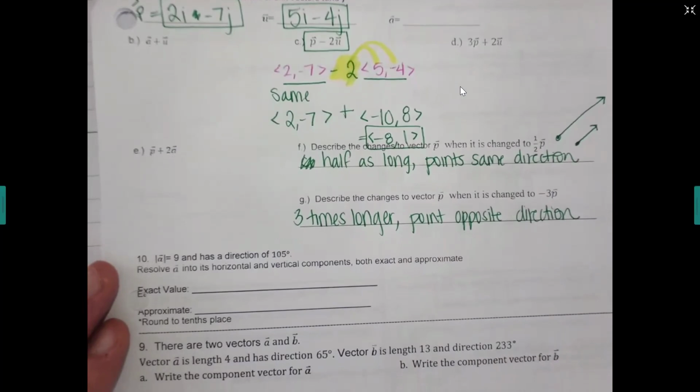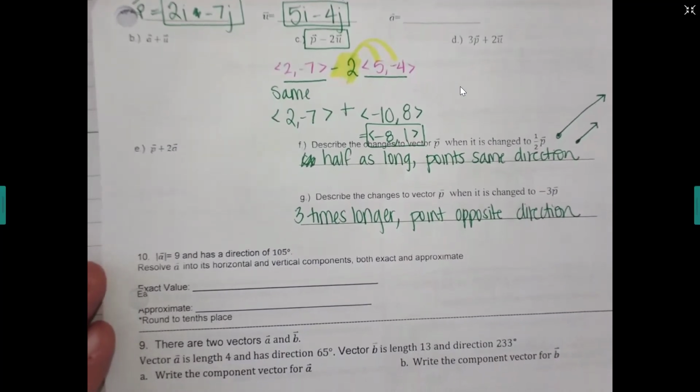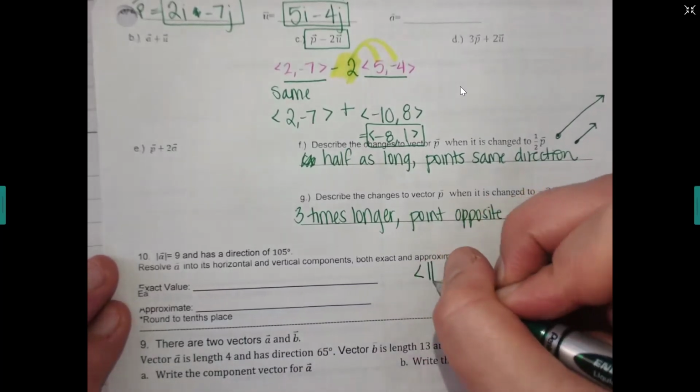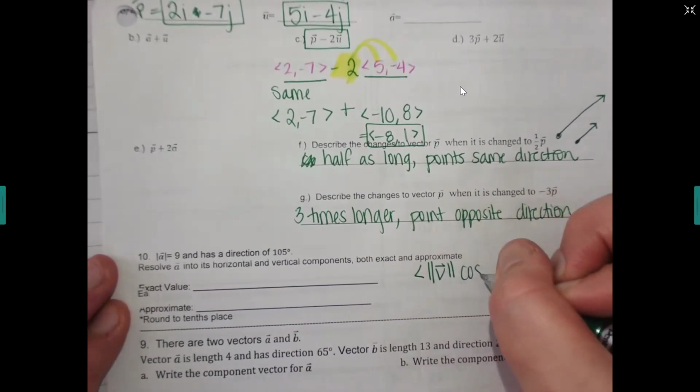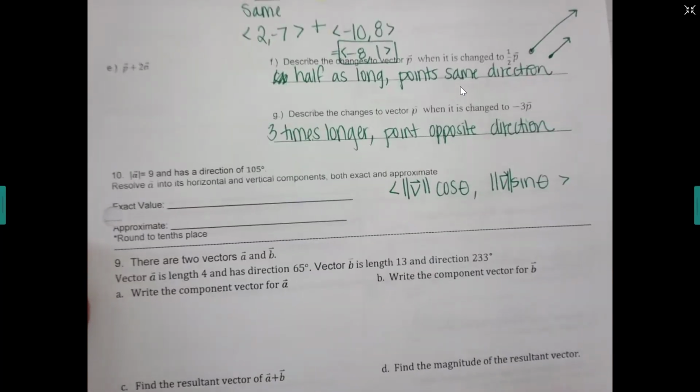Last little bit of this. We're almost done. Okay, number 10. This is very, very easy, and I want to make sure you understand what the instructions are. So it says to resolve A into horizontal and vertical components. That's this formula that we did last class, where you do the length times cosine theta, and then the length times sine theta. Okay, but remember, in order for you to write the vector yourself, you have to know how long the vector is and which way it's pointing. So if they don't give you that information, you can't write your own vector.